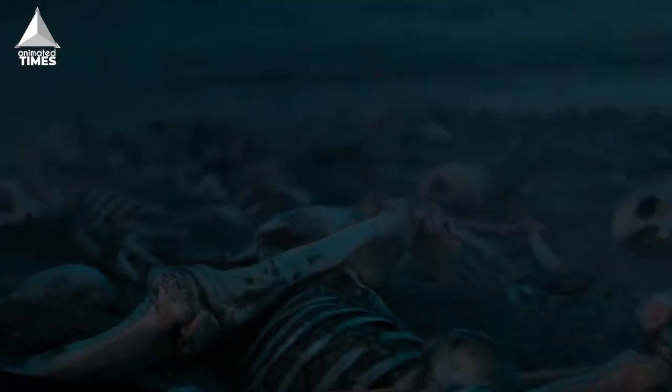Terminator Dark Fate. It's the only movie in this timeline. Forget what we discussed in Timeline A. We are taking off from the end of T2. So, Sarah Connor turns out to be successful in stopping Skynet from being created. Hooray! Not so fast. There is one last twist.